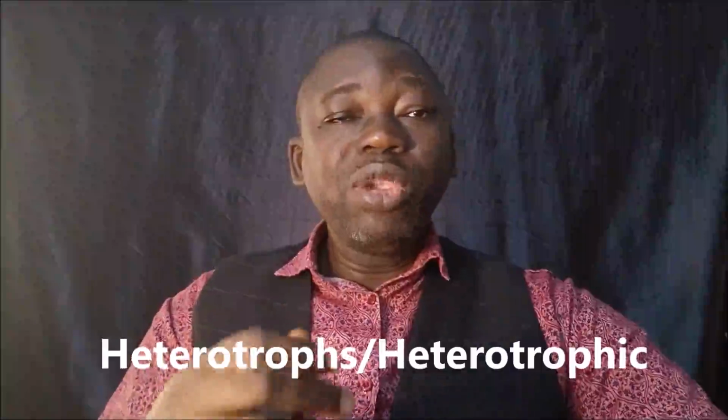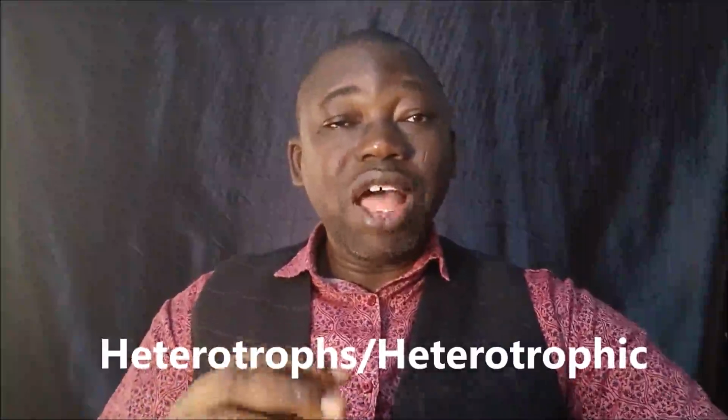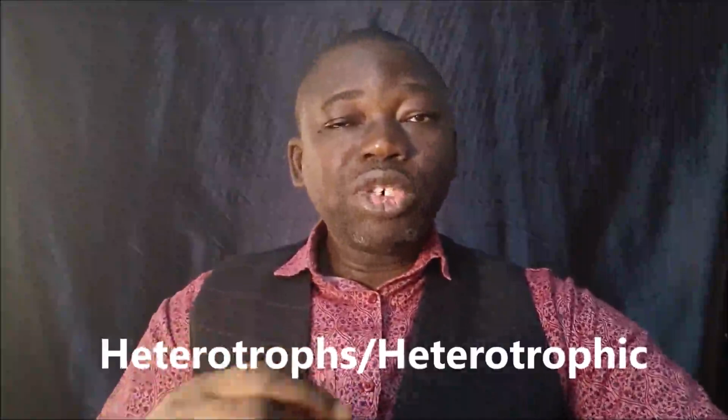Heterotrophs, or we can also call them heterotrophic. These are organisms that depend on others for food or for nutrition. This is opposed to autotrophic. Autotrophs do not depend on others. They can make their own food by themselves. So green plants usually are autotrophic, while non-green plants or non-green bacteria or non-green microorganisms are heterotrophs.